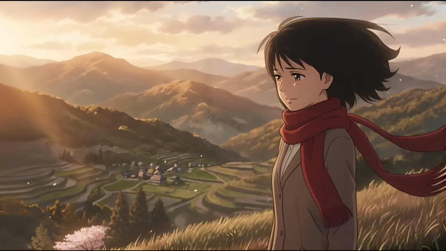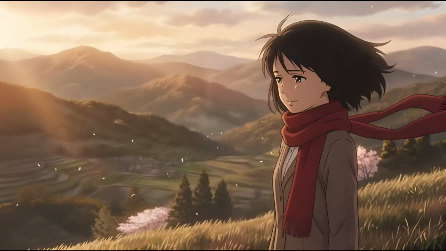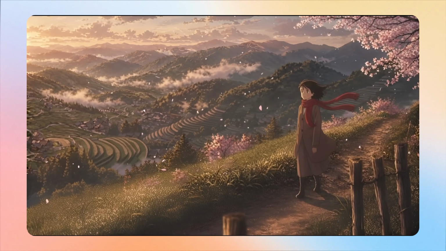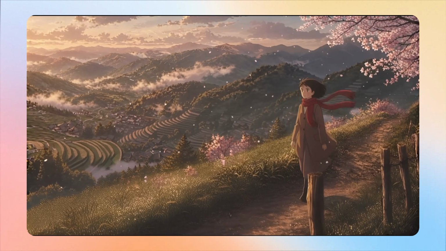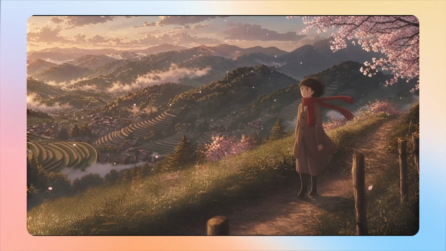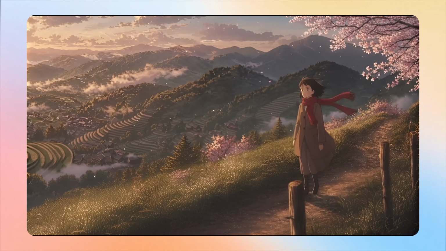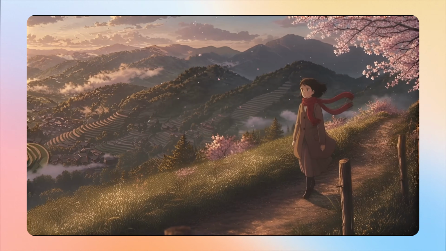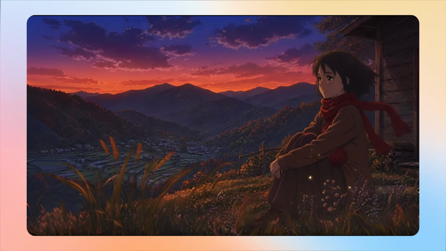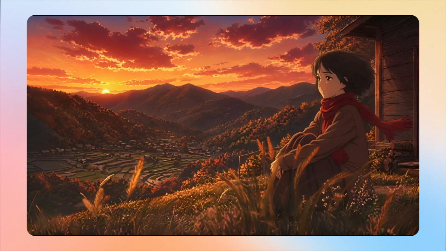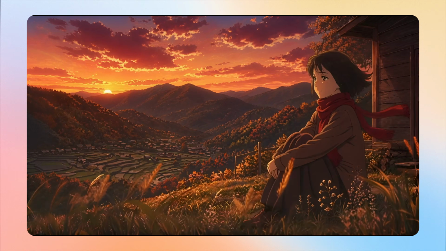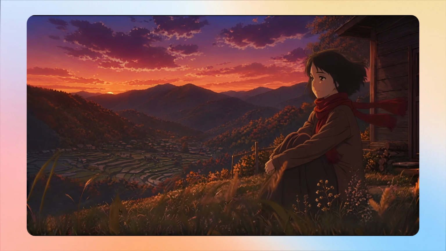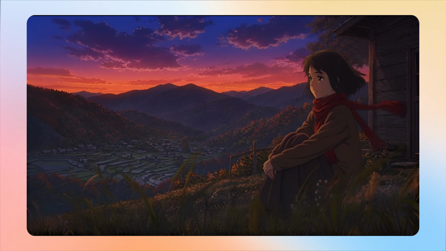Guys, look at this. Today, I'm going to show you how to create a peaceful cinematic anime video set in the mountain hills using VidU AI. From generating a character, building natural environments, animating emotional scenes, and adding voice, everything will be done step by step in real time. No complex editing, no advanced skills, just simple prompts and powerful AI.